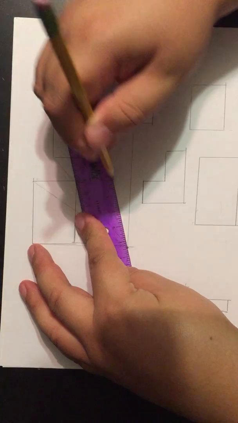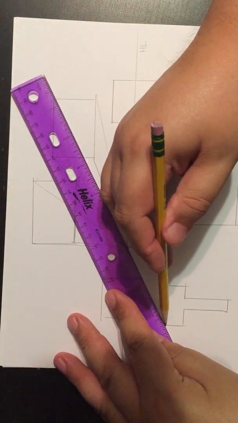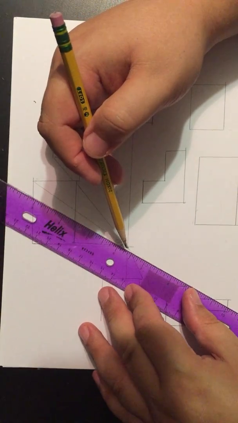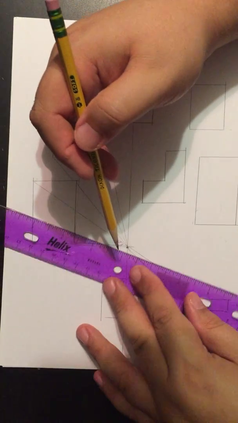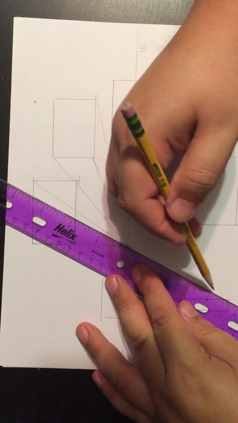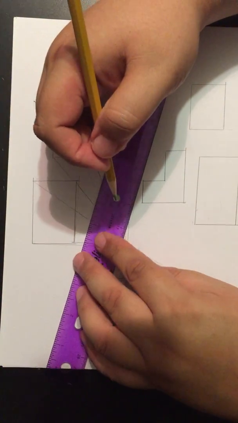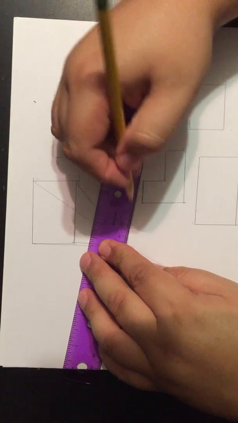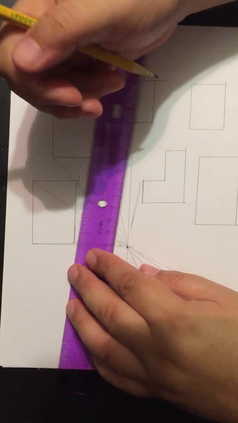So just like I'm doing here, every corner should go to that vanishing point. Now, if you want to, you can line it up, but not necessarily draw it so that it connects, and that's okay too.